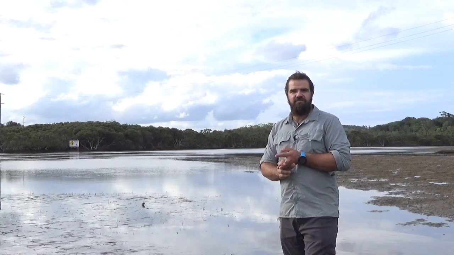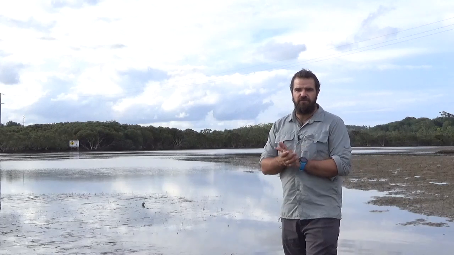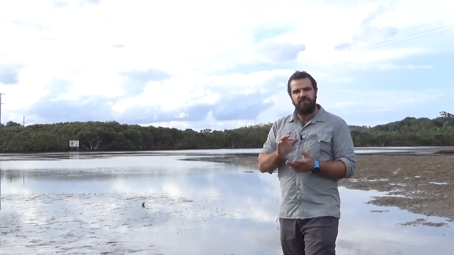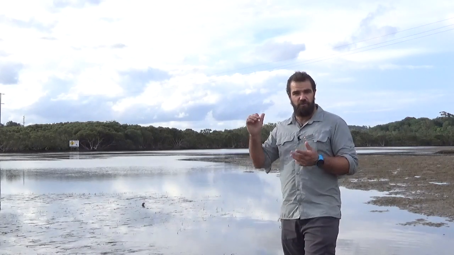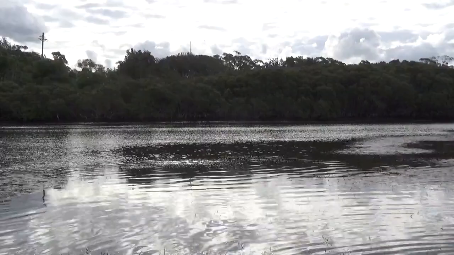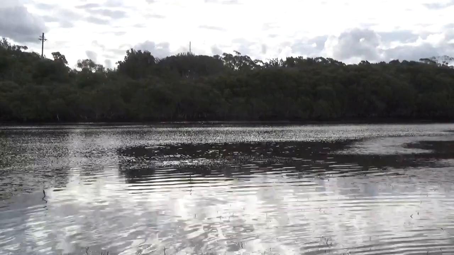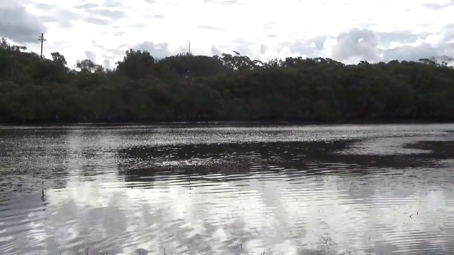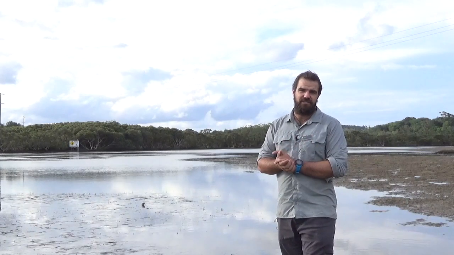It's rare to find waves in an estuary though. Only in the strongest of storm events would we get small little ripples that might cause erosion to stream bank. And that's what differentiates this site from the marine environment. Yes, we've got tides, yes, we've got salt in our water, but it's that lack of waves which really characterises this estuary.